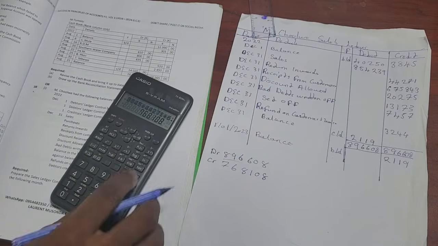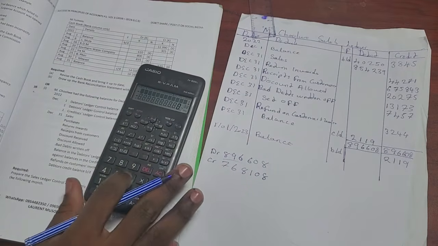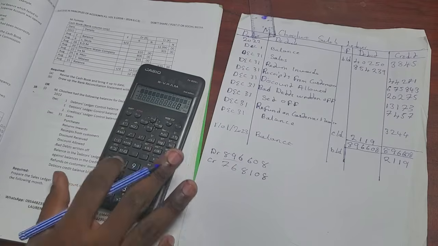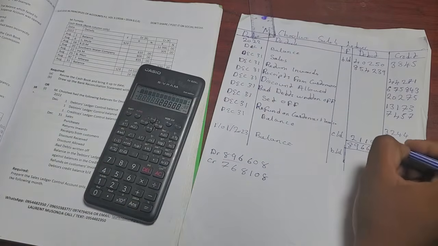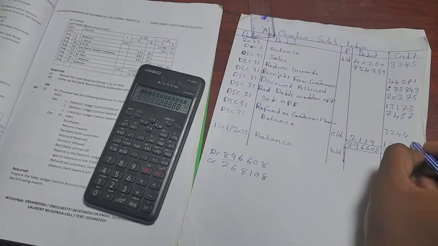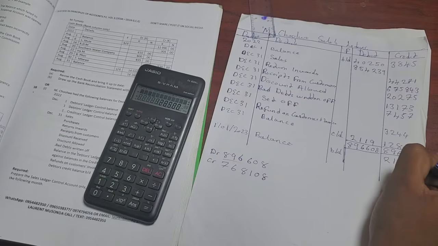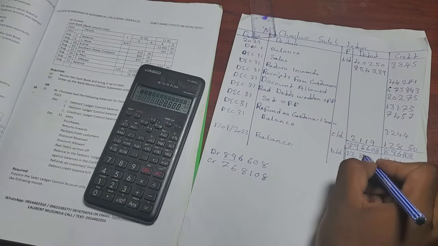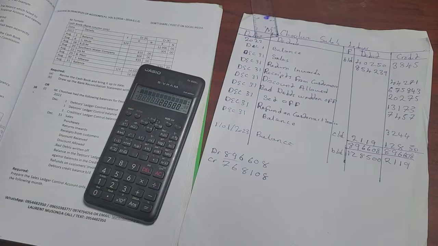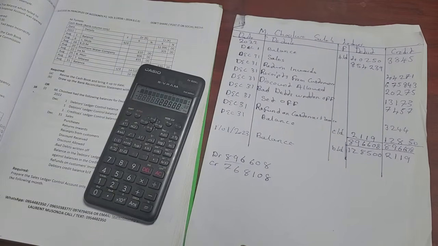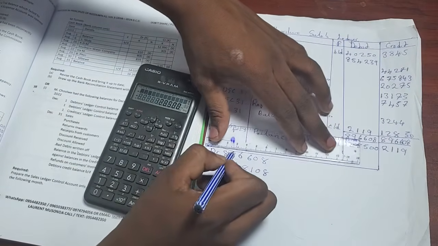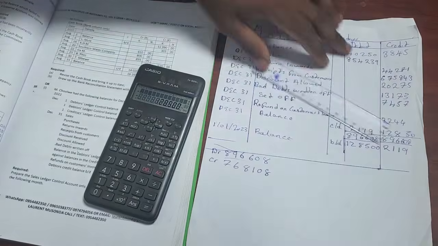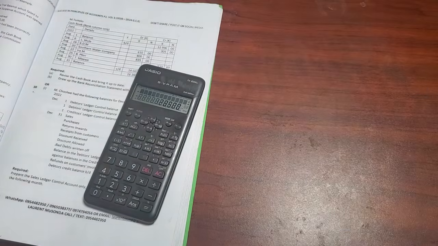Then you subtract this amount from this. So 896,608 minus 768,108, which will give you a total of 12,800. 12,800 also come here. And just like that, you're done with your sales ledger. And then we head on to what's known as the ratios.